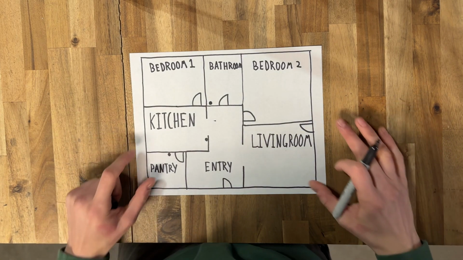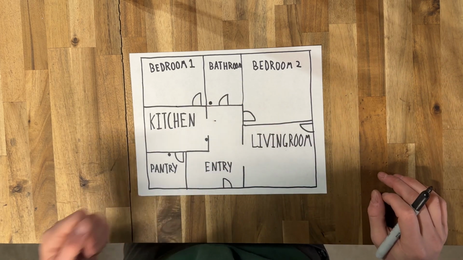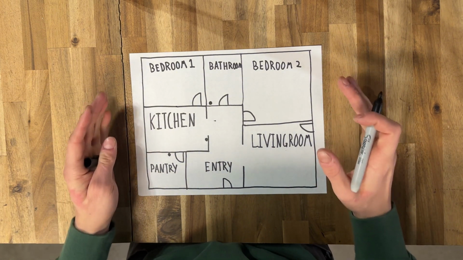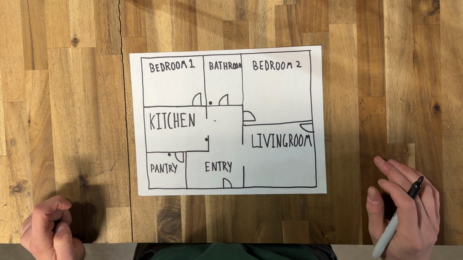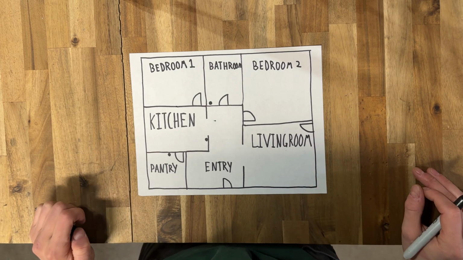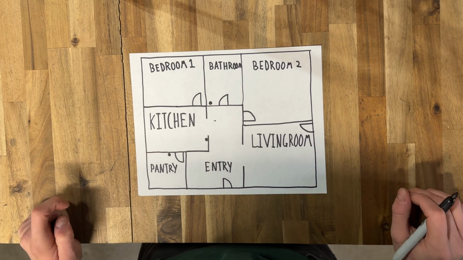So we now know where our fire extinguishers are in our home, and this sheet of paper and your floor layouts of your house are important items to share with anybody else in your household. So, you know, your partner, your children, if they're old enough to understand.